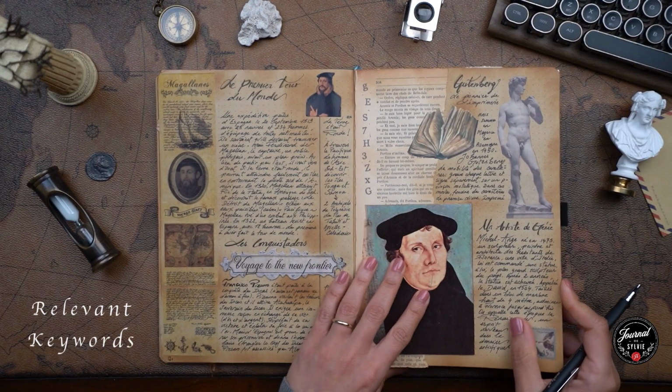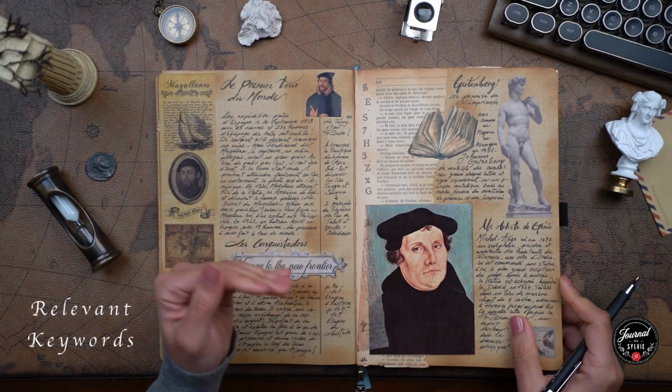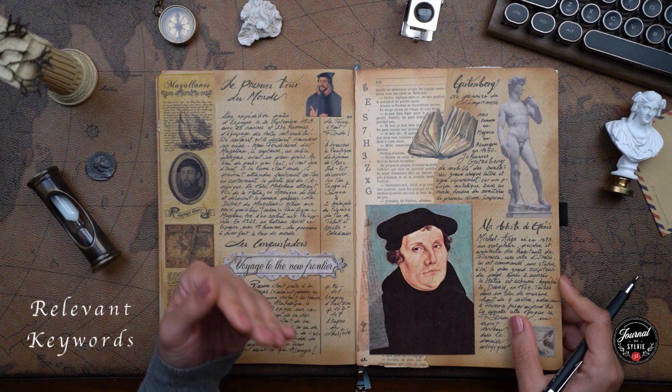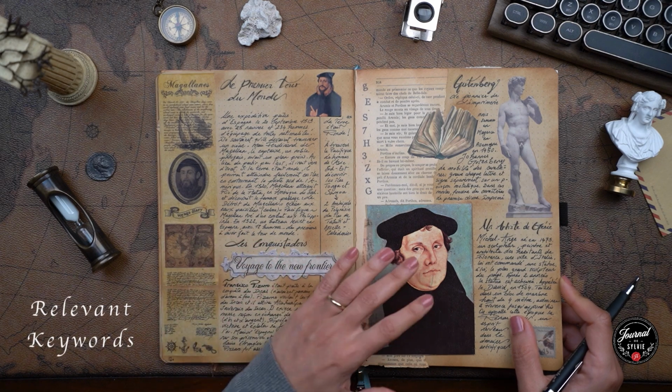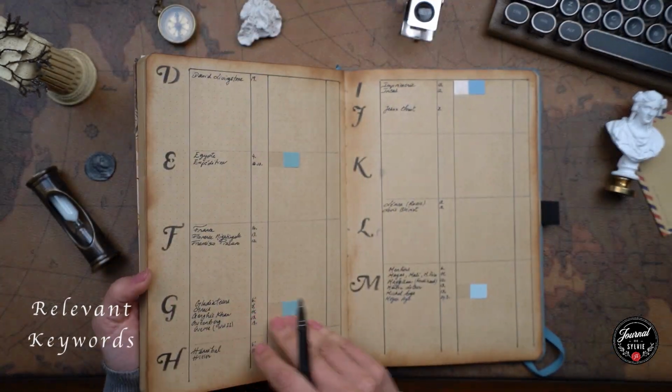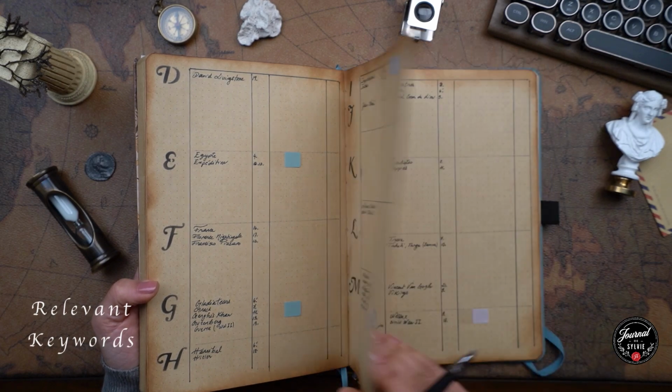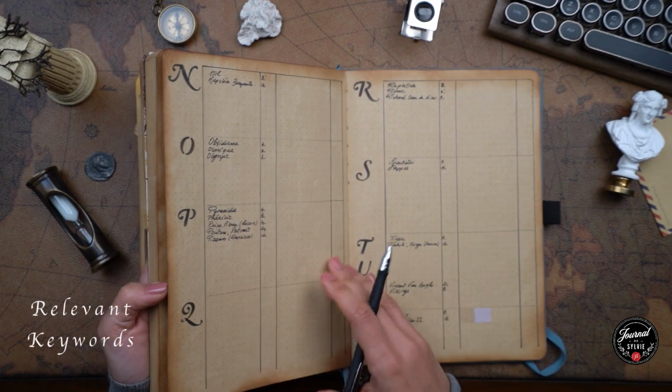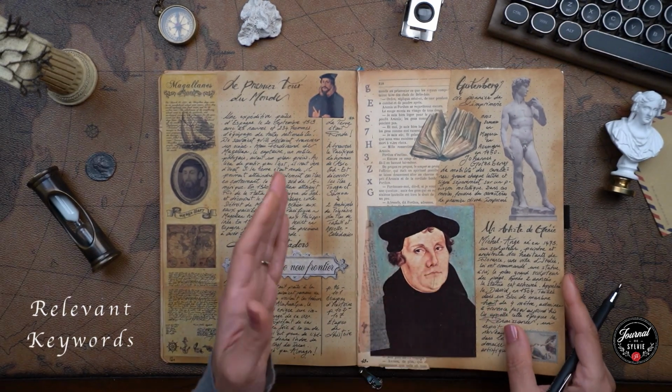Now, if you think you will not remember that name, or maybe you will, but not necessarily associated with printing, it's perfectly fine to also add the keyword printing. It depends on the language, of course, under the letter P. And it doesn't have to be either or, it can be both.